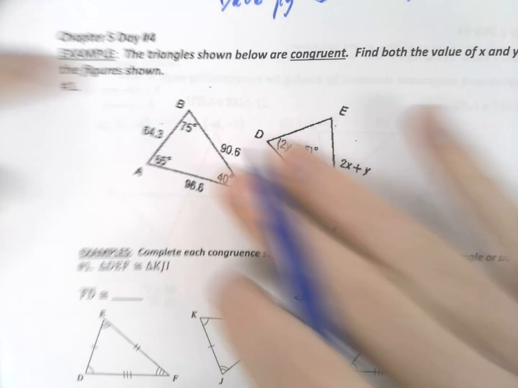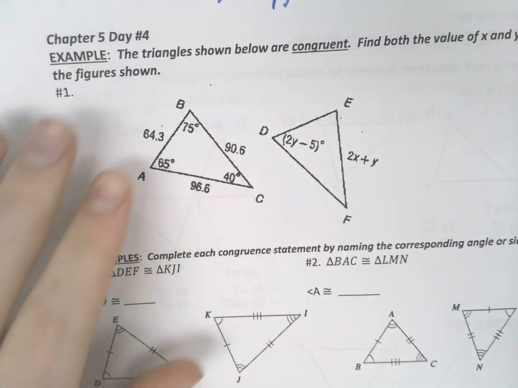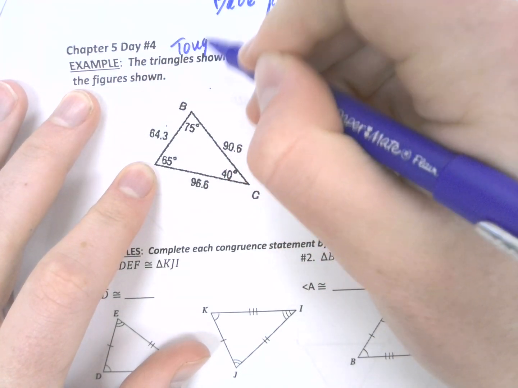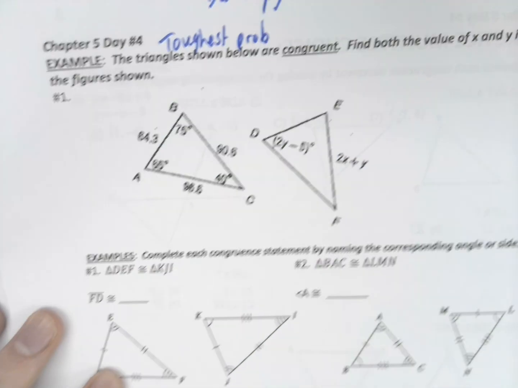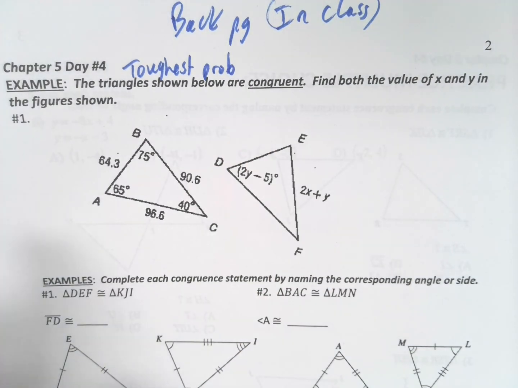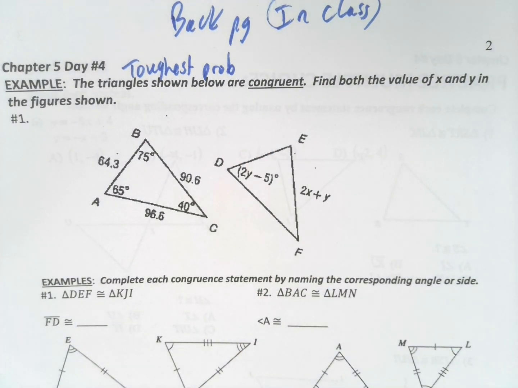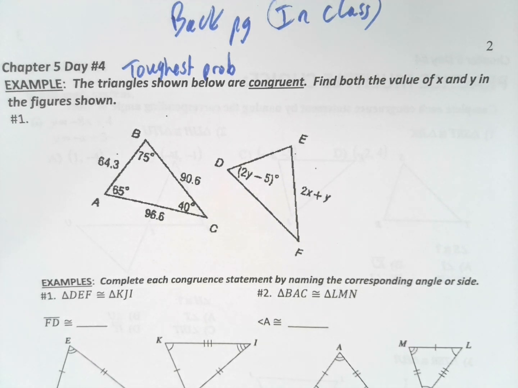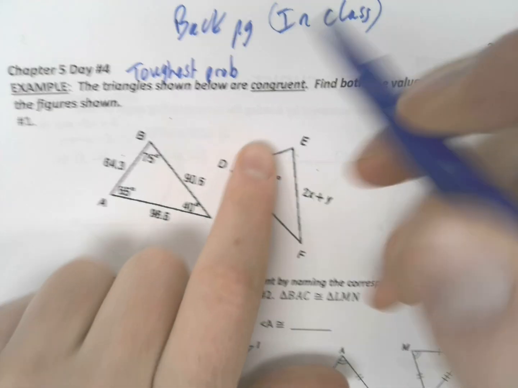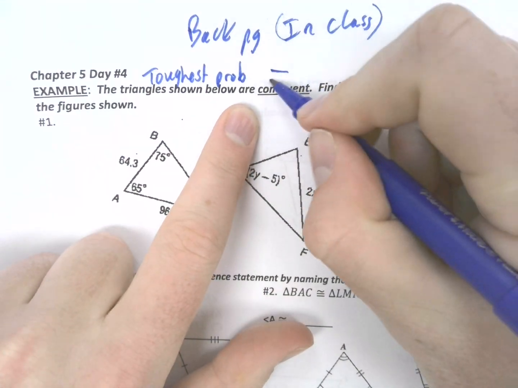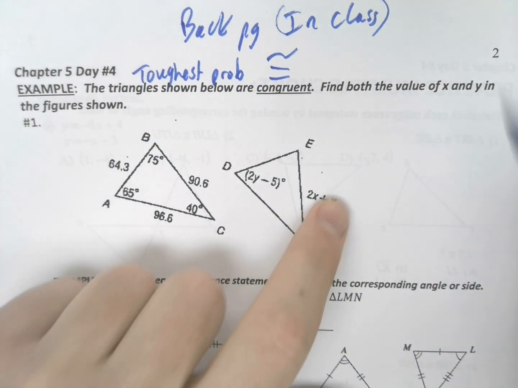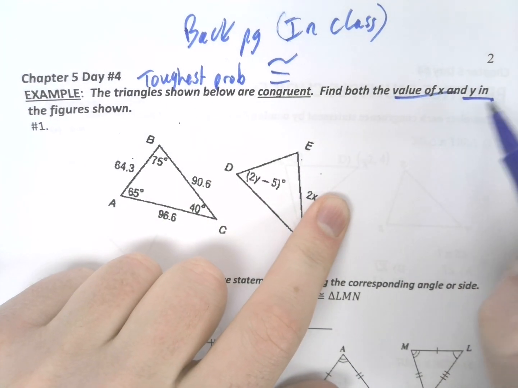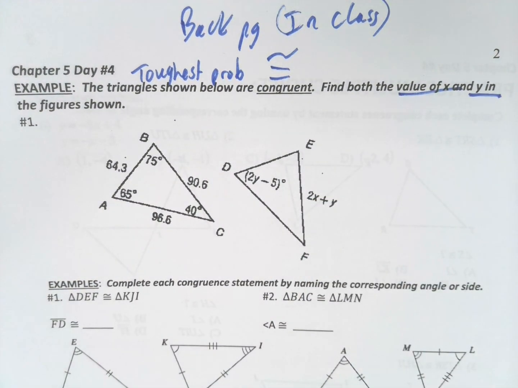So let's do this one together, guys. This is a really good problem. This is going to be the toughest problem of the day right here. So I'm going to give you a chance. Let's read over what we got. Take a chance to read. So we're told these two triangles are congruent. They are the same. We have to find both the value of x and y in these figures below.